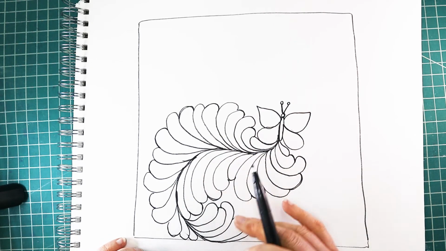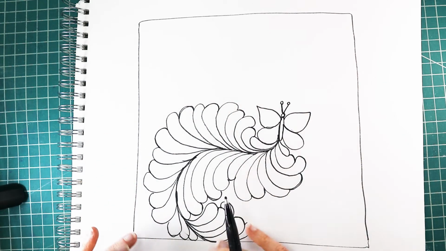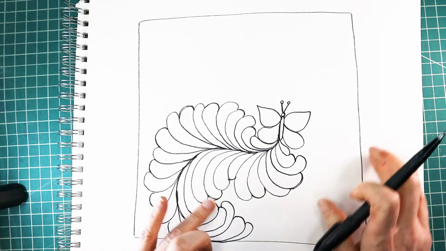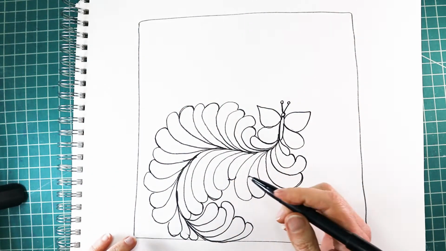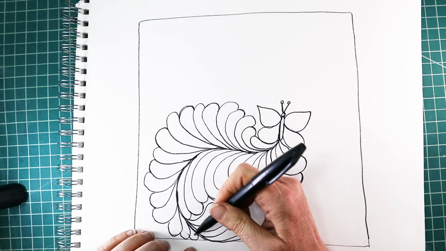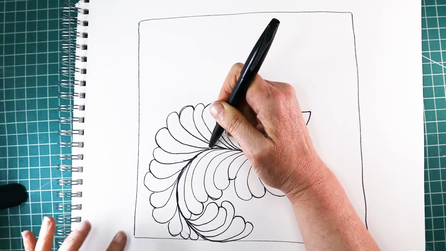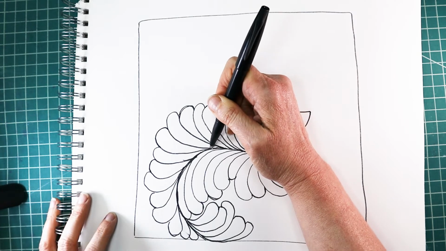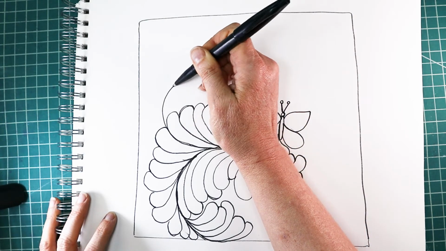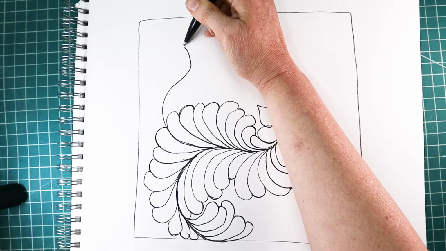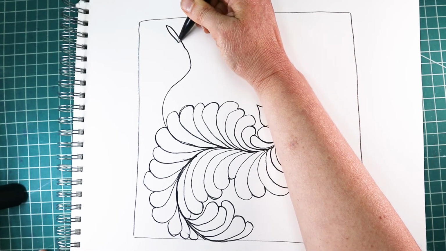Now I'm going to create another one somewhere. Now I could travel along this outside border and start again from somewhere else, but what I prefer to do is travel back along this center line of this trail here till I get to somewhere where I can branch out and create another one. I just like the way that flows.